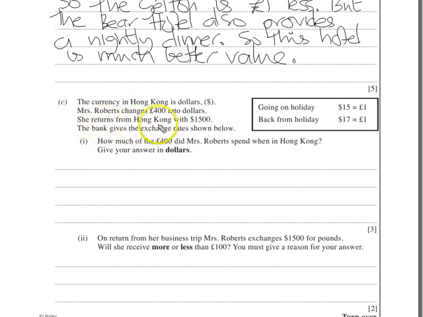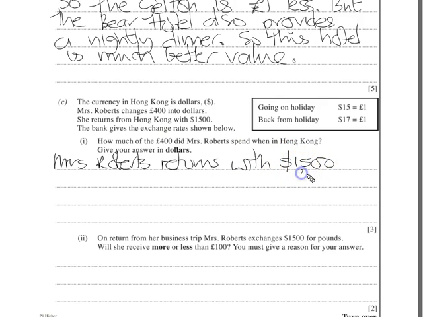So she came back with $1,500. So Mrs. Roberts returned with $1,500. This equals, so it'd be $1,500, which is equal to 15 times 100, isn't it?